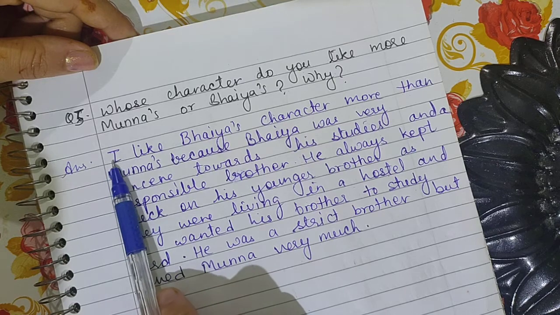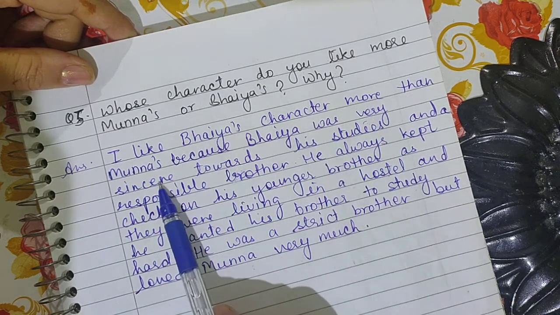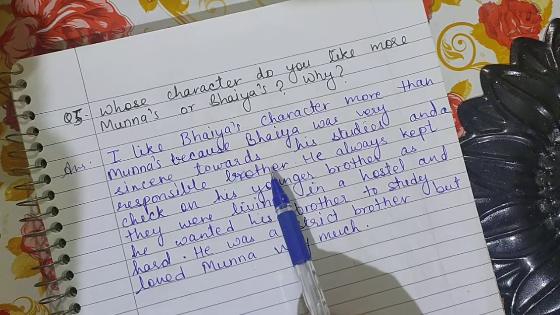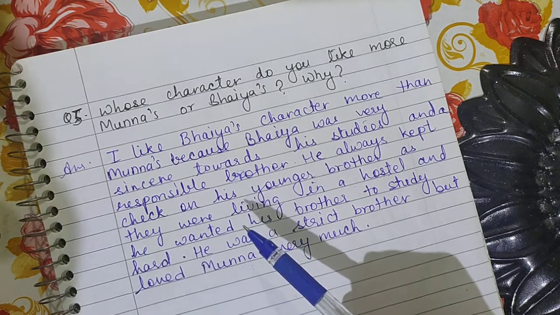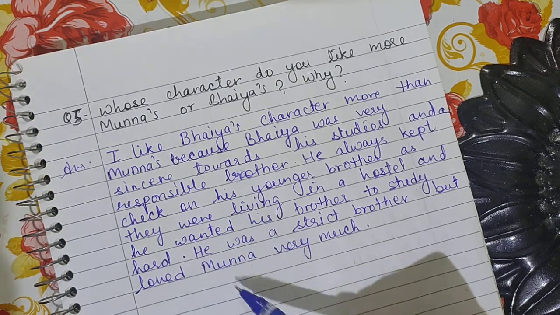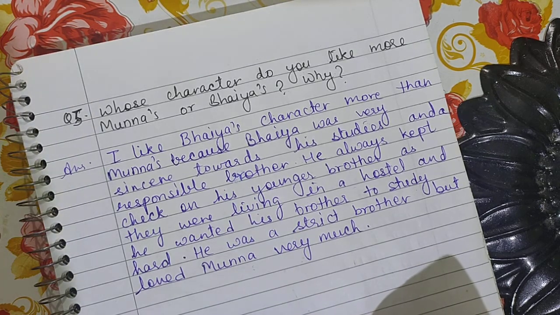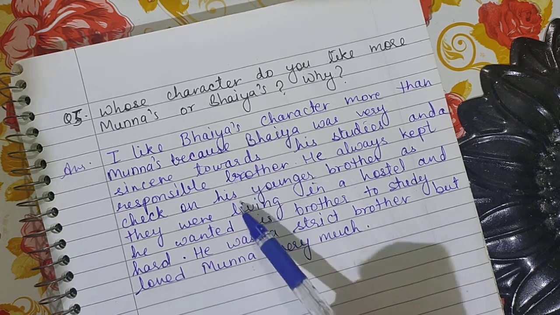Alright, so let's start. I like Bhaiya's character more than Munna's because Bhaiya was very sincere towards his studies and a responsible brother. Yes, is it so? Because Bhaiya was a very responsible, very sincere boy. He was also a child, but he knew that he has to take care of his younger brother also. It was a very positive point about Bhaiya. So that's why I like Bhaiya.